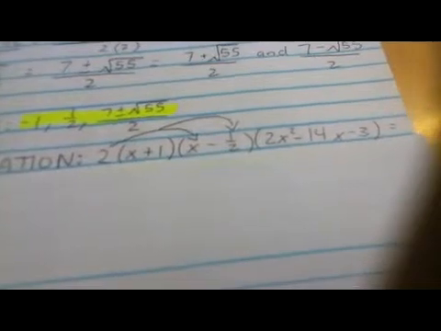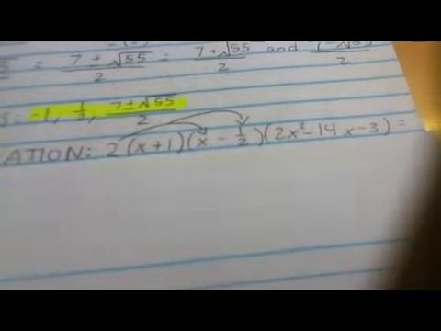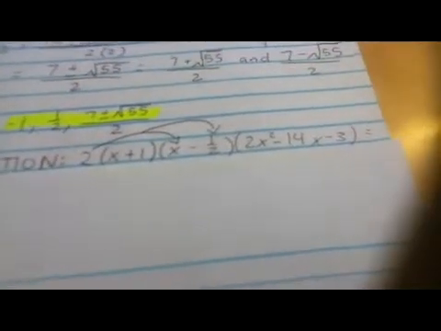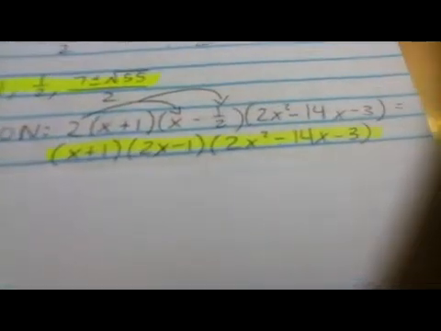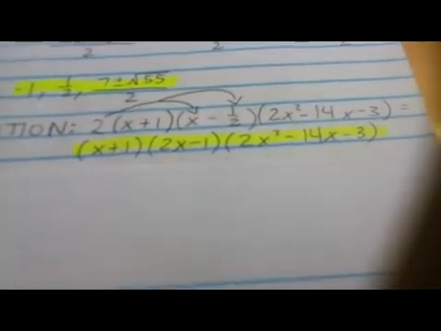And for the factorization of the polynomial, we have 2 times (x plus 1) times (x minus 1/2) times (2x^2 minus 14x minus 3). We can simplify this even further. If we distribute the 2 to x minus 1/2 only, we get (x plus 1) times (2x minus 1) times (2x^2 minus 14x minus 3).